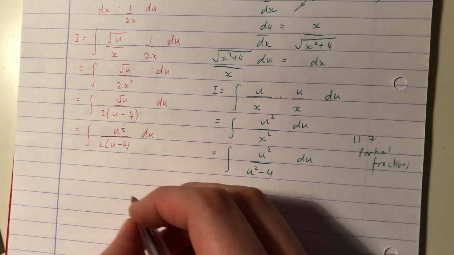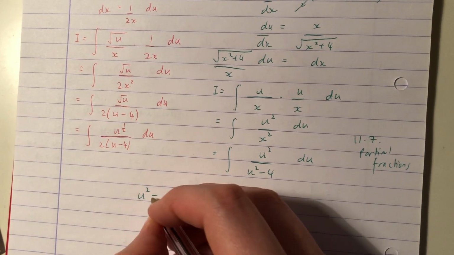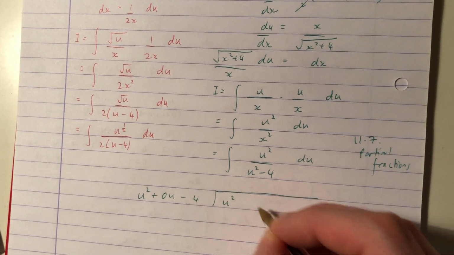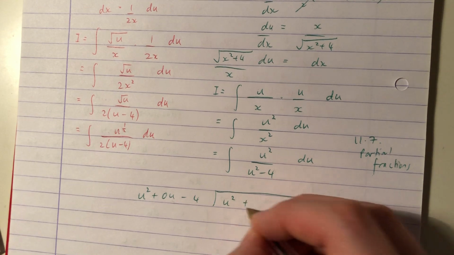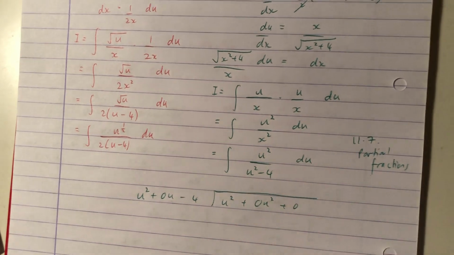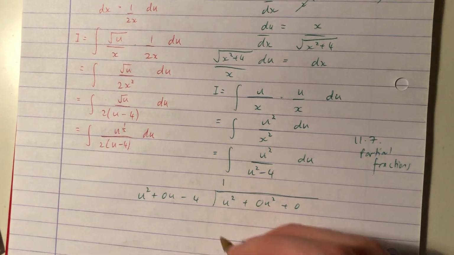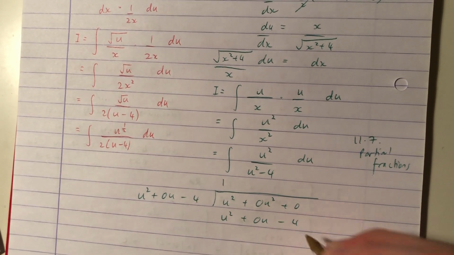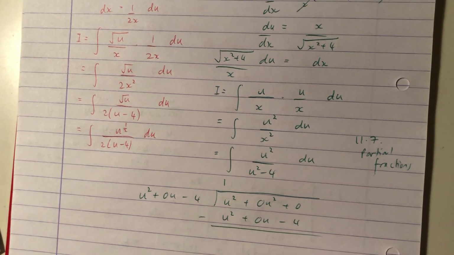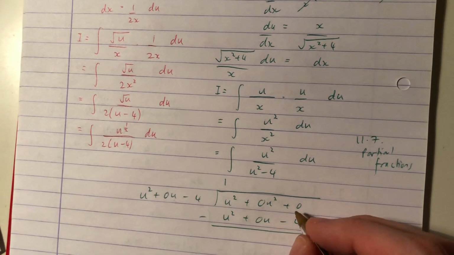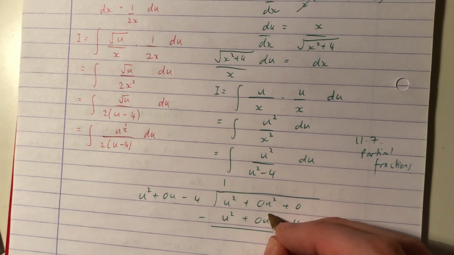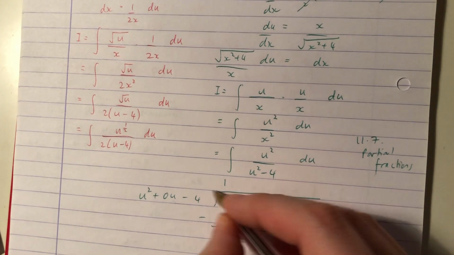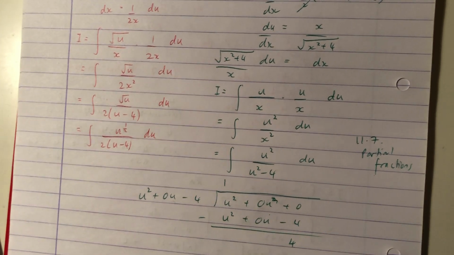And if I divided u squared by u squared minus 4, like so, I'd have 1 times u squared plus 0u minus 4. Do the subtraction, first column disappears, 0 take away 0, obviously 0, and 0 subtract 4 is a plus 4. So you've got a quotient and a remainder.